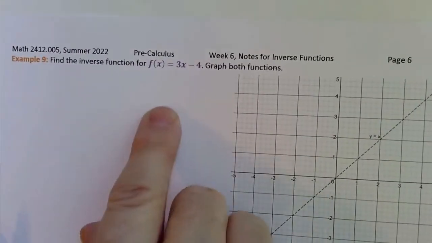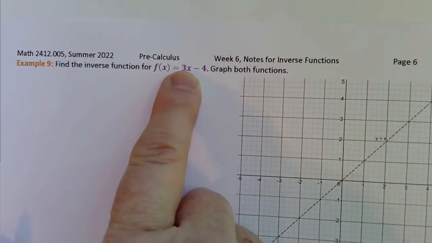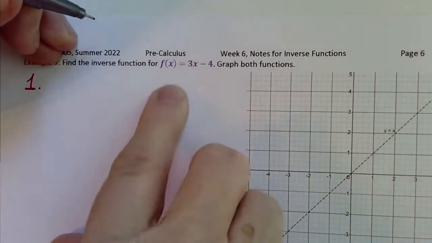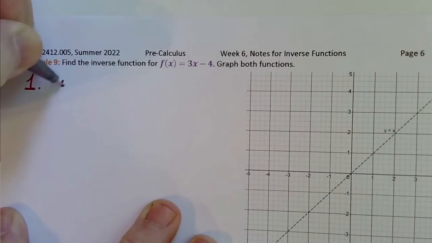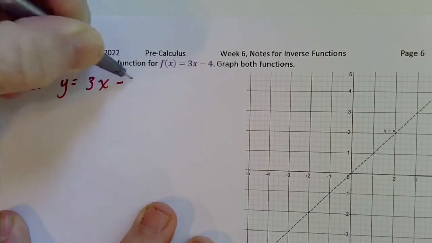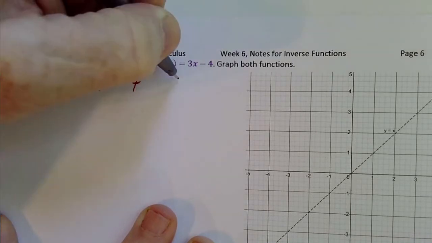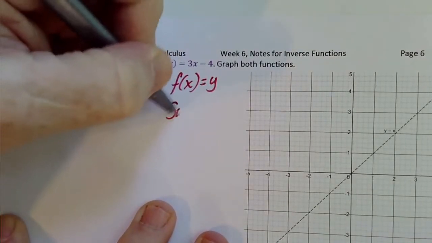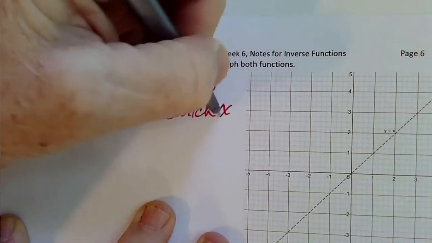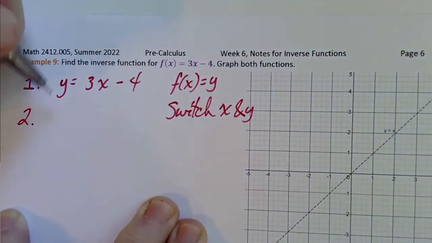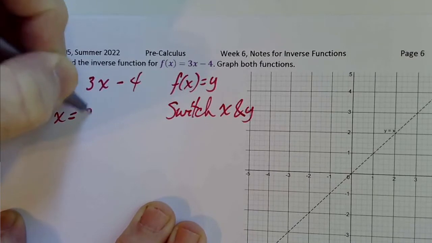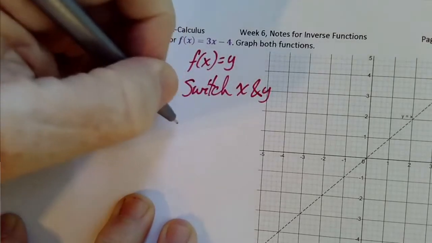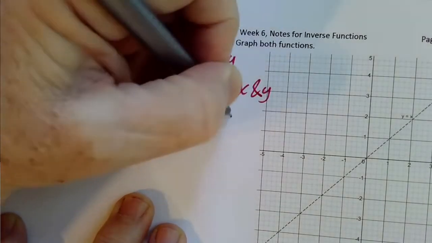So let's find the inverse for the function f of x equals 3x minus 4 using those steps. Step 1 was to change f of x to y. So f of x becomes y. Step 2, we're going to switch x and y. So we'll have x is equal to 3y minus 4. We're going to now solve this new equation for y.